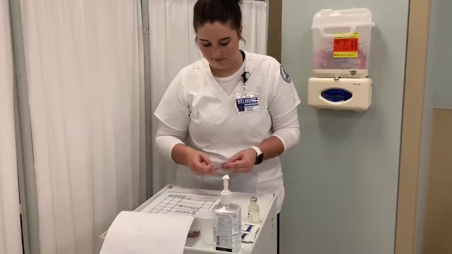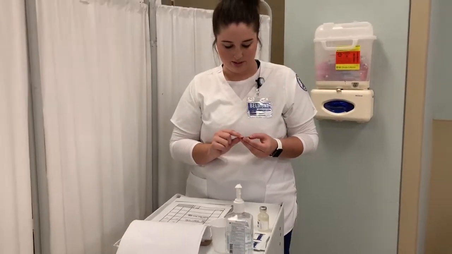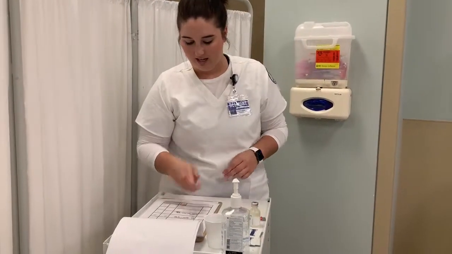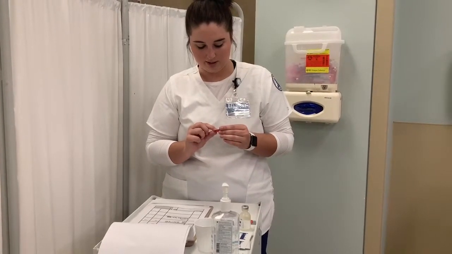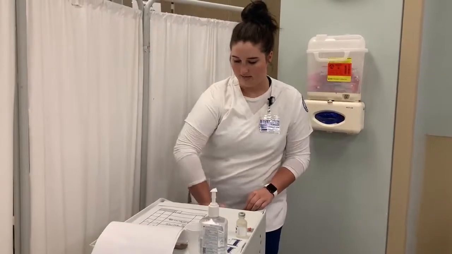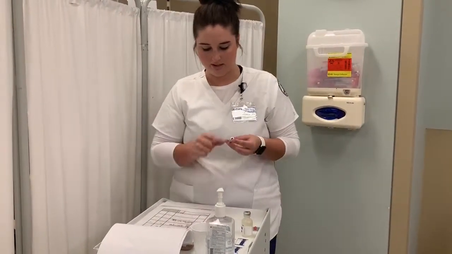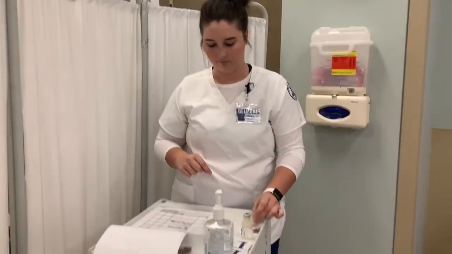So I have a Colace 100 milligram pill, expiration of 2036, and another Colace pill, 100 milligrams, expiration of 2036. And lastly, I have heparin, 5,000 units subcutaneously. Heparin, 5,000 units, expiration of 2030.